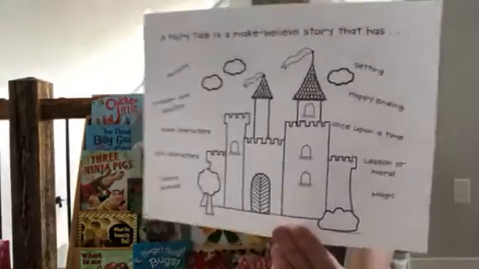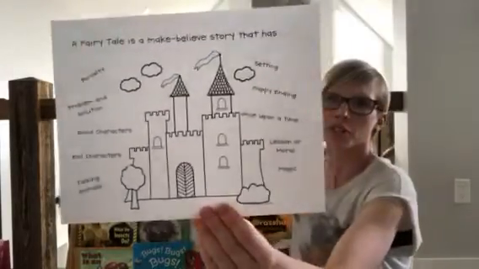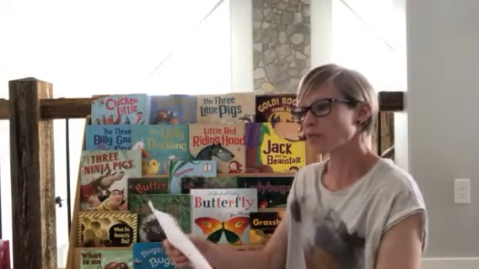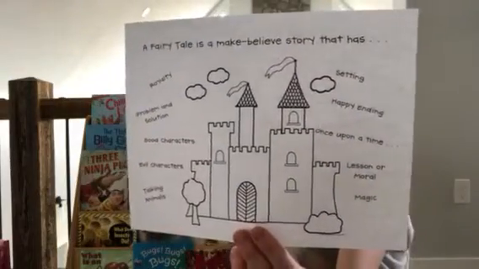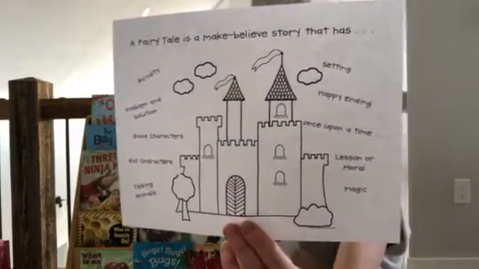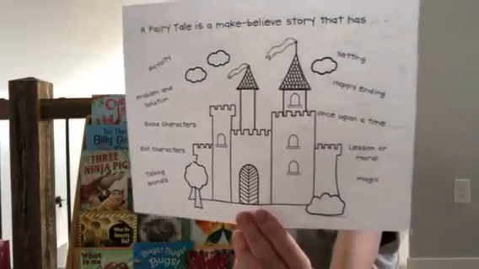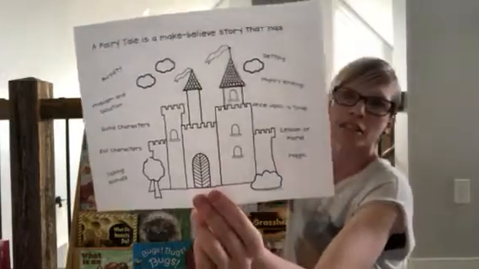So there's a page in your book that looks like this. It's not a big job of working, but I'm just going to quickly talk about it. So it says that a fairy tale is a make-believe story that usually starts with once upon a time, and it usually ends with they lived happily ever after. There's usually a happy ending.